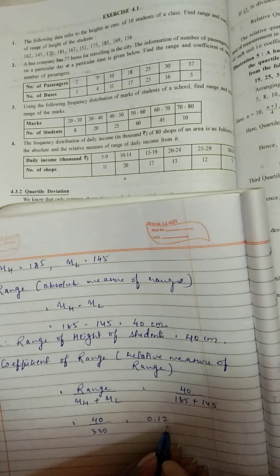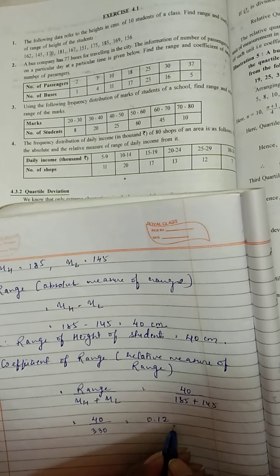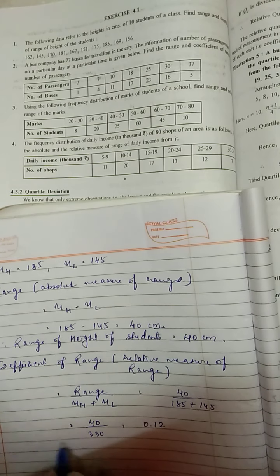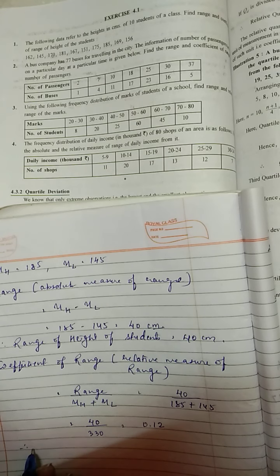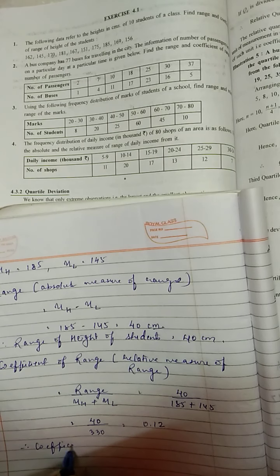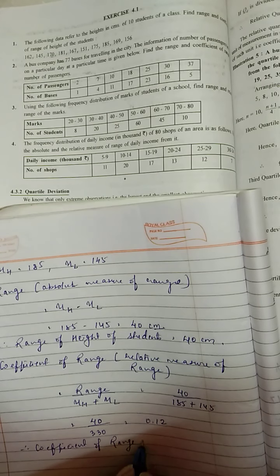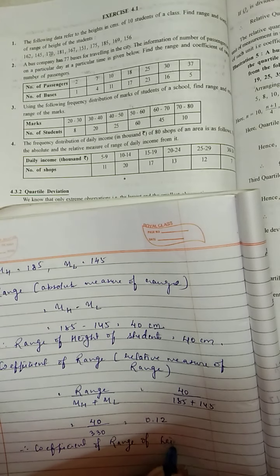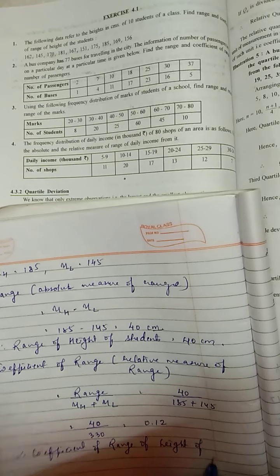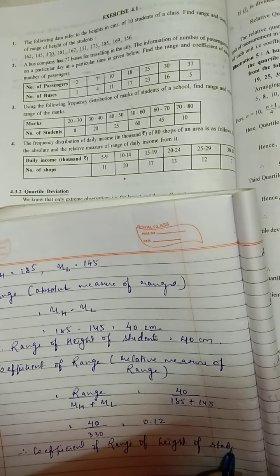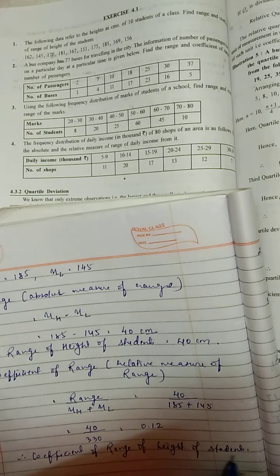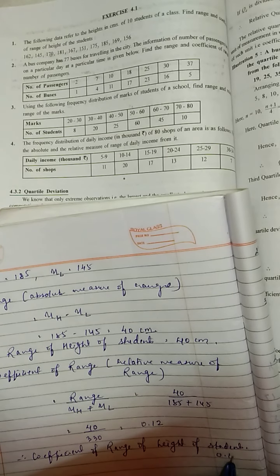Now students, this we have found, that is coefficient of range, and this is free from the unit of measurement. So here we will not write any unit of measurement, and in the last we will write the concluding statement, that is coefficient of range of height of students is equals to 0.12.